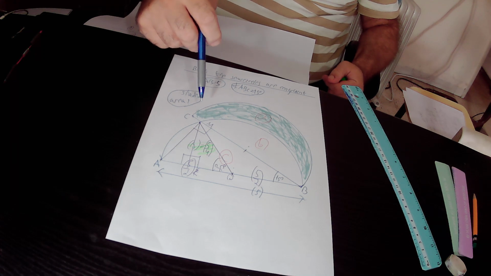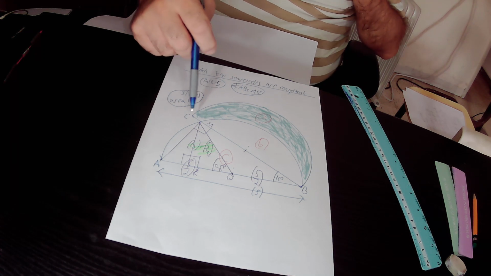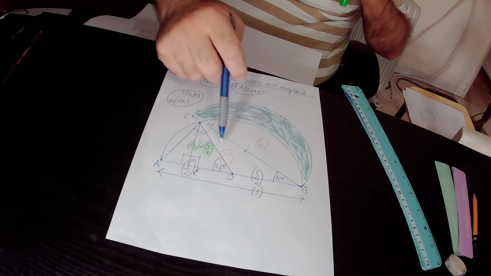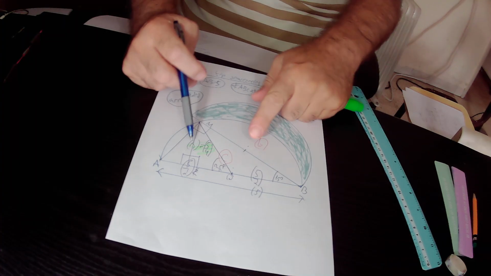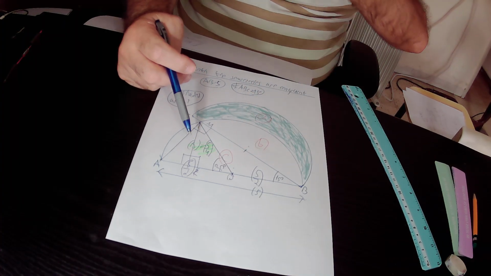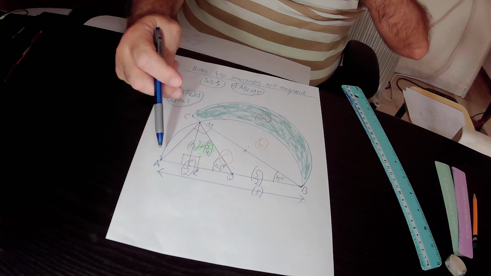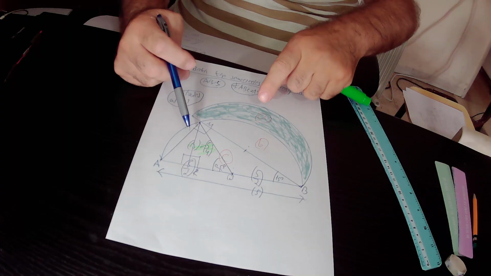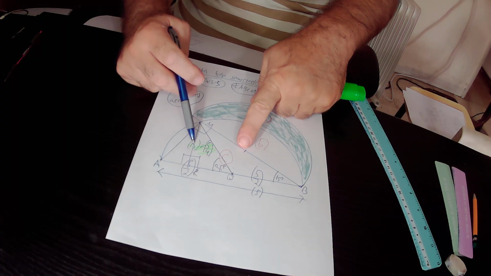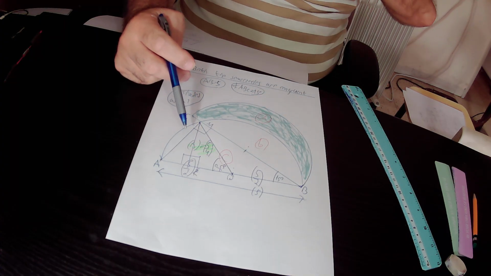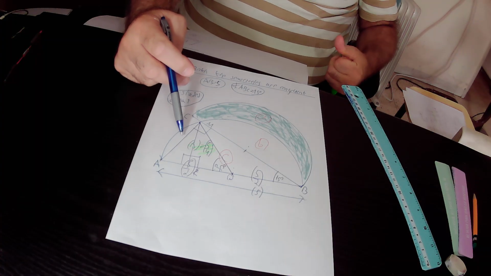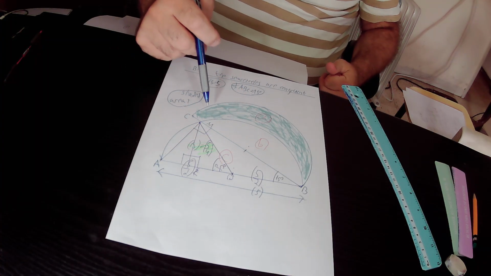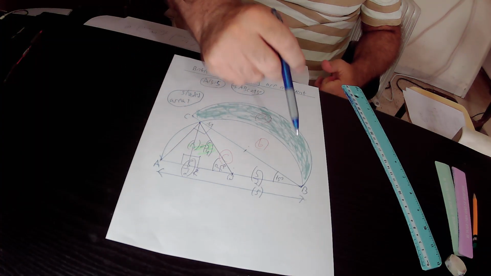It consists of this sector AOM plus this triangle MOB. Therefore, the size of this area ABM, shape ABM, total must be equal to the sum of those two shapes that it consists of. That is to say, it must be equal to the area of this sector AOM plus the area of this triangle MOB.